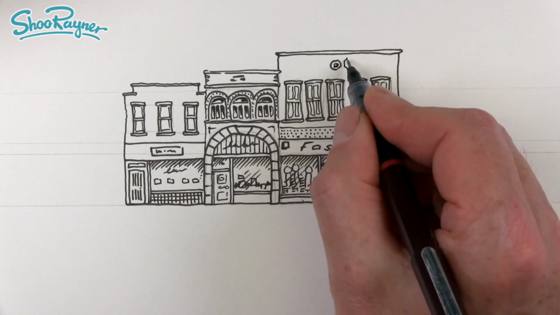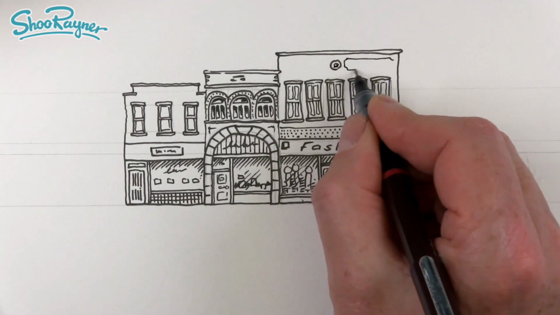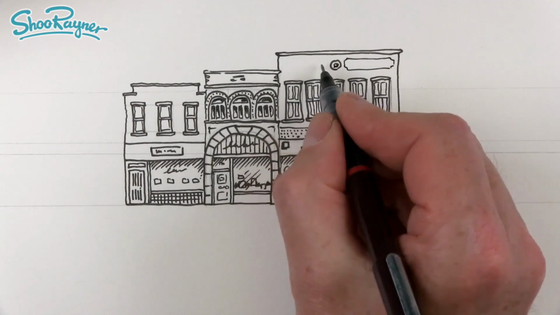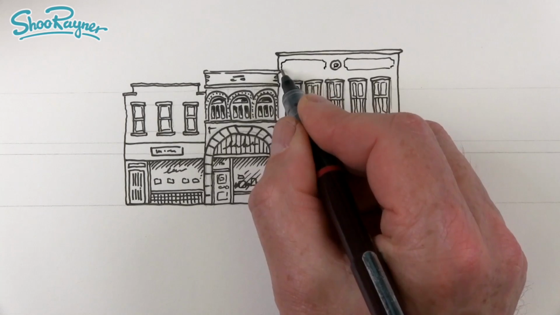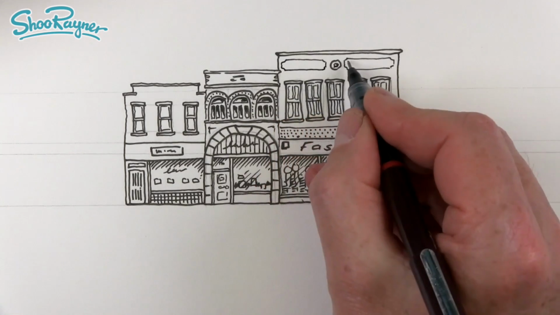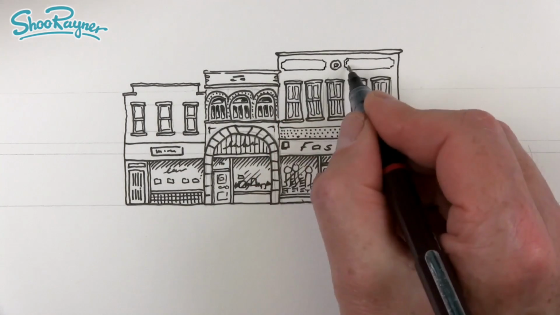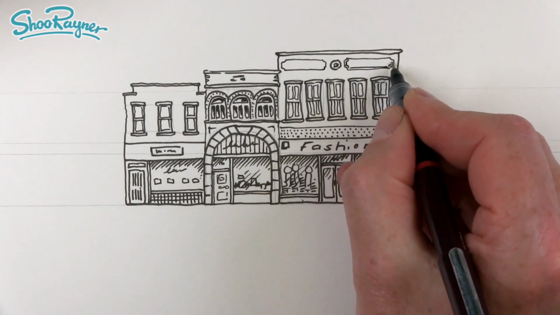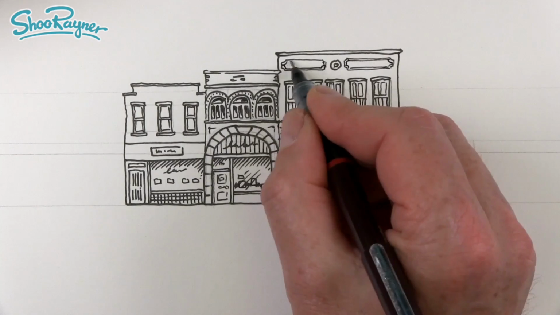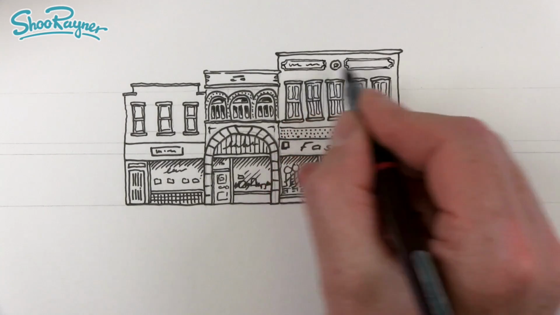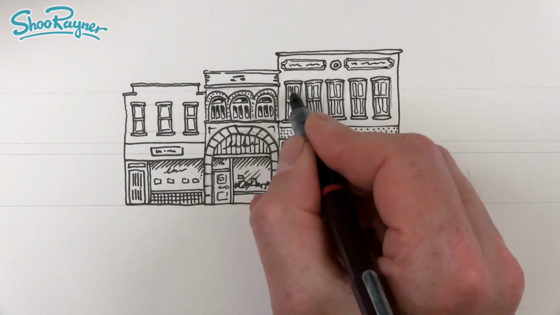And we'll just draw these little panels like that. So these will be stucco, made of plaster or something like that on the top, which could just be plain, or they could have a little bit of pattern or writing or anything in them.